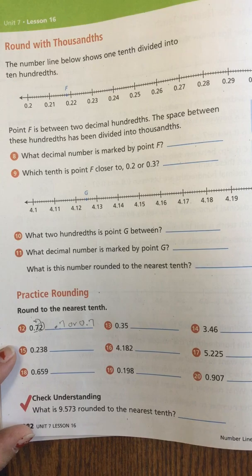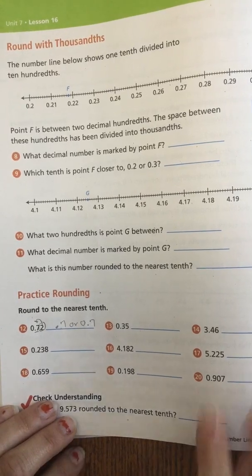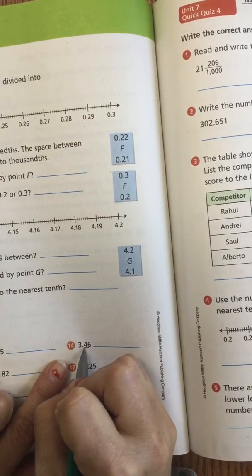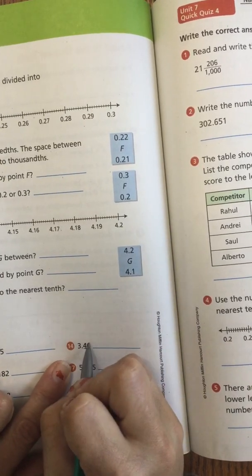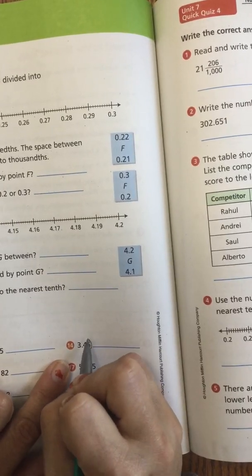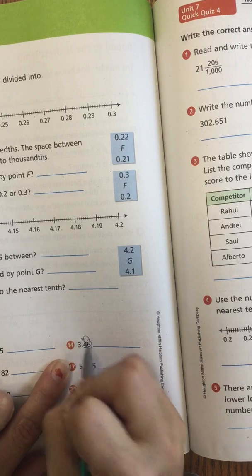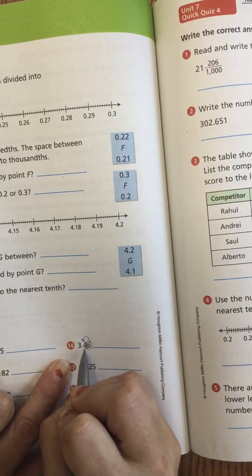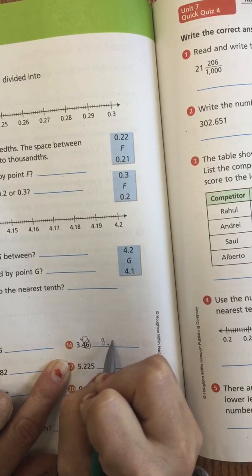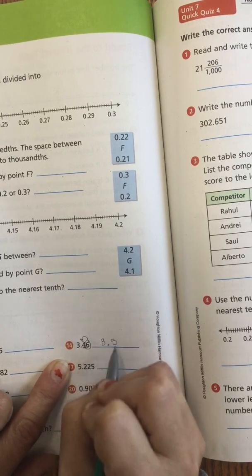So now, let's go to number 14, I'm sorry, not 3. 14. So, the tenth is right here. The number after it is a 6. That's greater than 5, so it's going to make it go up. So everything before you still write, but everything after you just leave alone. So the 3 stays. The 4 is going to go up to a 5. So you have 3 and 5/10.